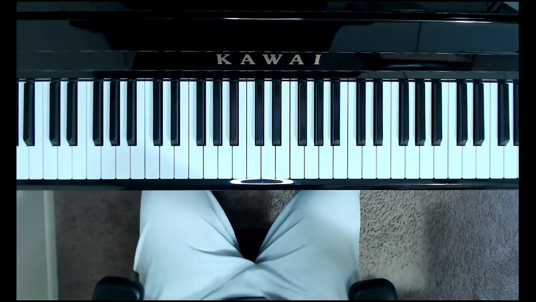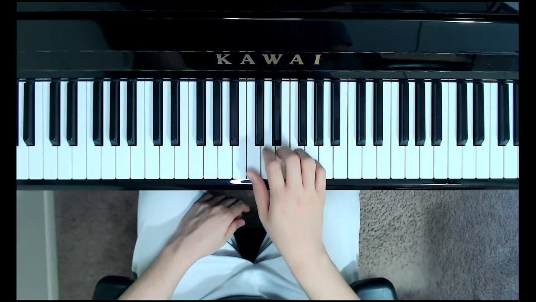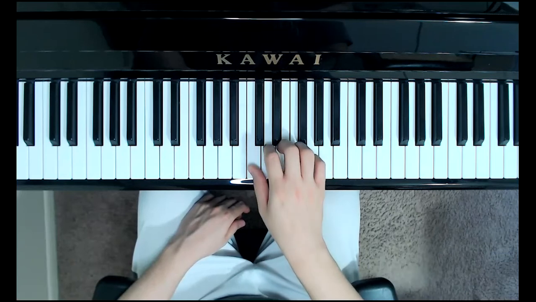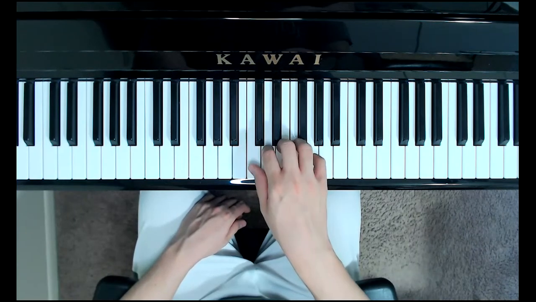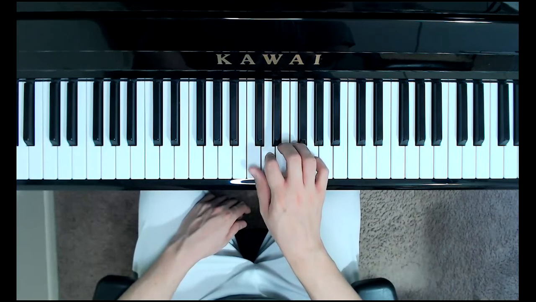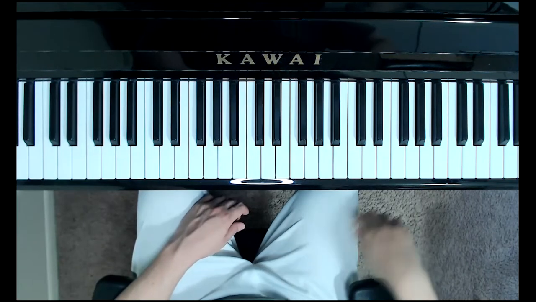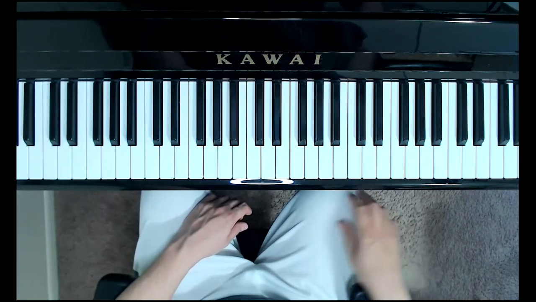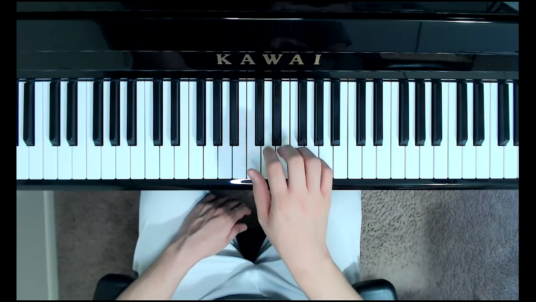Before you get both hands together, make sure that you practice the right hand separately with the dotted quarter eighth rhythm. Let's do the note names. C, D, E, E, D, C, D, E, C, rest. D, C, D, E, E, D, C, D, E, C, 2. Okay, so notice that the rhythm is a little bit longer because of the dotted quarter. Let's go ahead and count now.